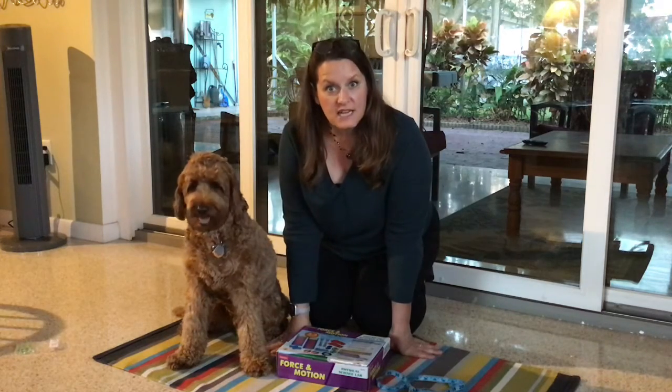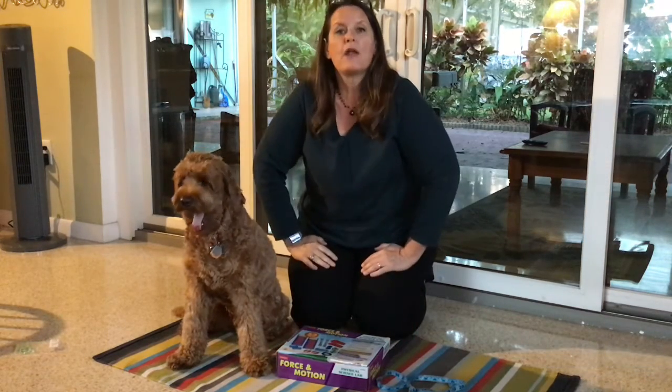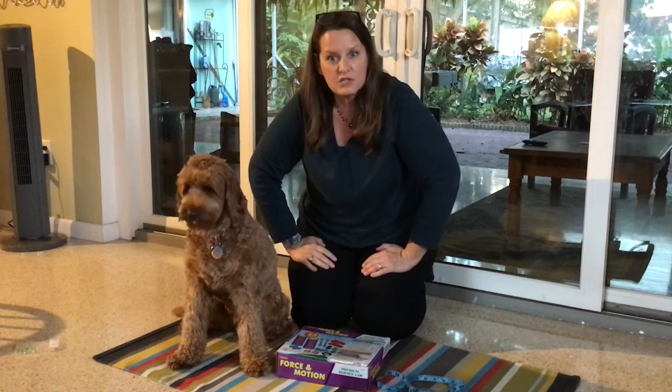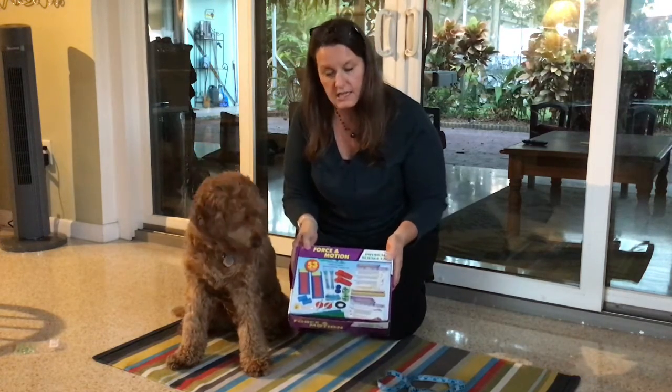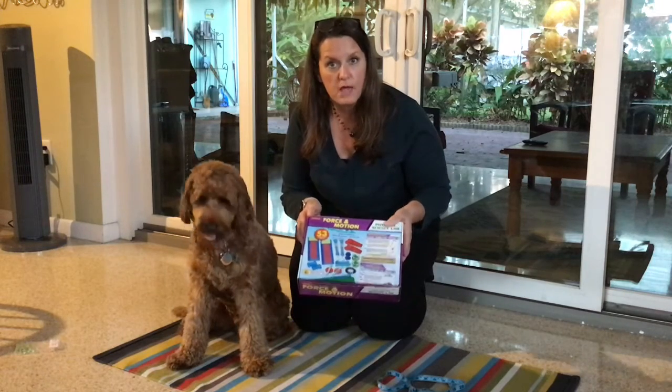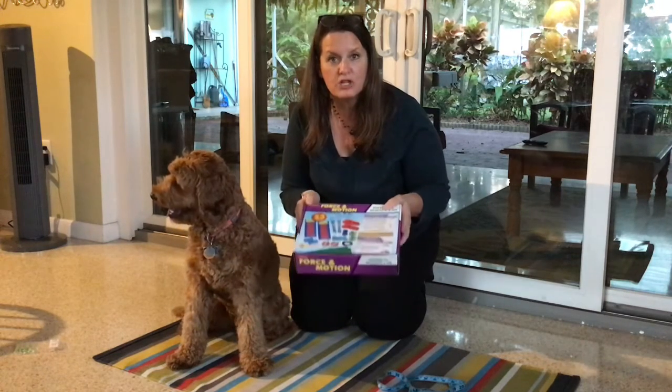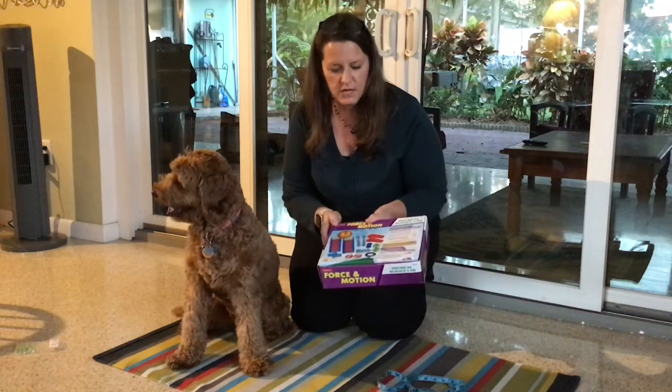Well, scientists, this is station 1, where we're talking about how an object's mass affects its motion. Now, the materials you'll need will come from this kit that your teacher has in their classroom. If you don't have these at home, I can show you another way to do this investigation.